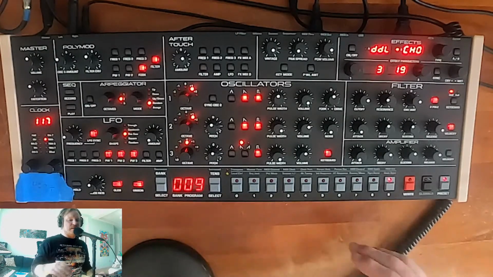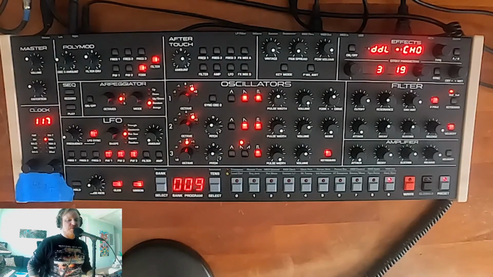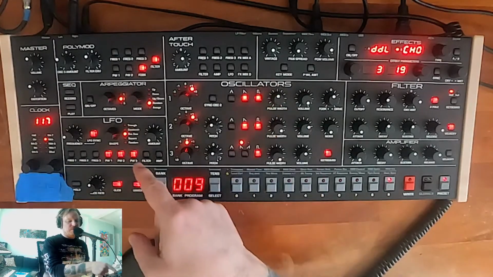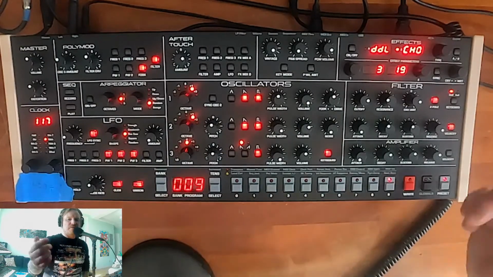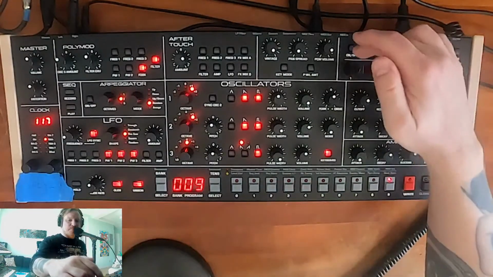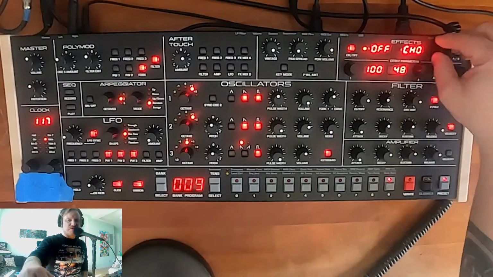And then there's an aftertouch section over here where you have frequency 1, 2, and 3, and then your mix of your effects, your filter, amp, and the LFO, which is the LFO down here. That brings us to the effects section. You have a bunch of effects. I think that they're pretty good. Some are more useful than others. We'll go through them real quick.